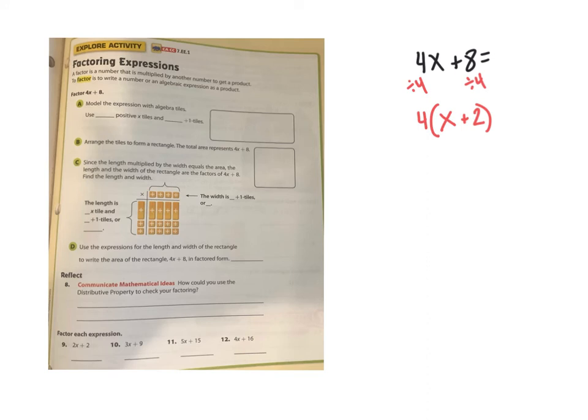This explore activity helps your brain see what's going on there. Why does that work? If you've not seen algebra tiles before, these long bars are considered x, and the short ones are considered 1 unit. So if I have to factor 4x plus 8, I'm going to model the expression with algebra tiles. These are x's and these are 1s. So I would use 4 positive x tiles, and then I would use 8 of the 1 tiles.